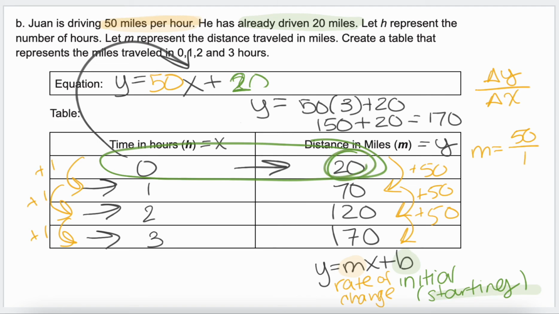All right, so two different ways that you could approach this. You could either use a word problem to go to an equation, to go to a table, or you could go from a table to an equation. You can't necessarily go to a word problem, but maybe you could create your own word problem from a table that you're given, knowing how to find the rate of change and knowing how to find or identify the initial value.